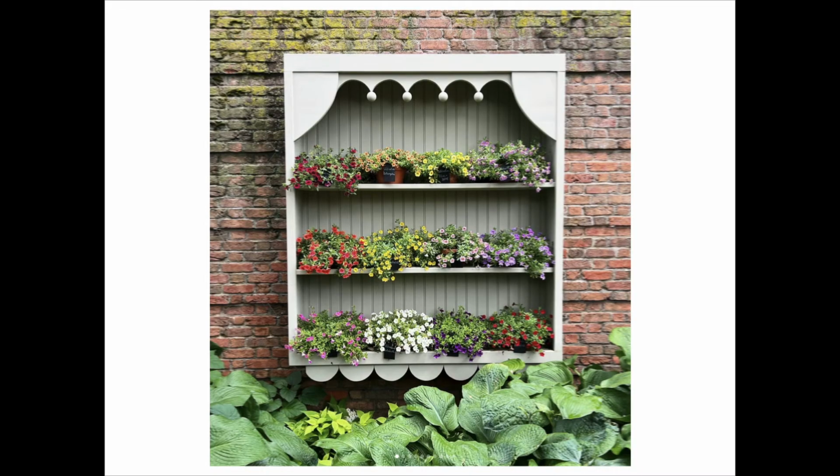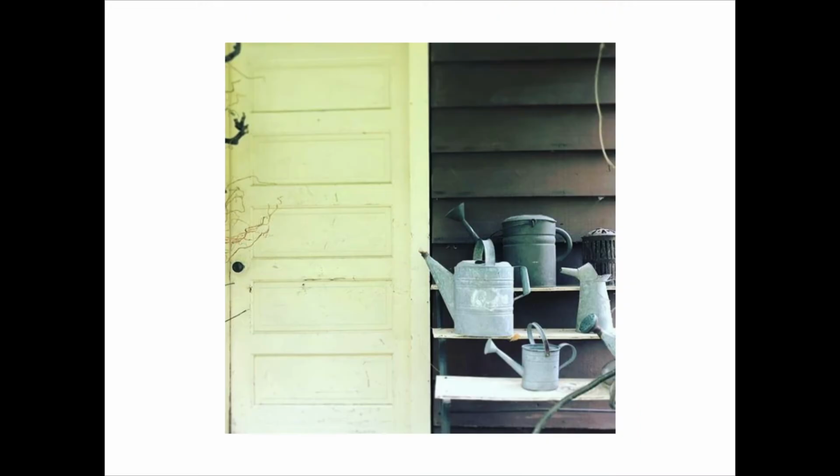And then here's another fun element at the Chicago Botanic Garden. They have this shelf on their wall, and they added plants on it. So lots of fun things that you can do with walls. You can add collections. This is in Chicago, and this is just a collection of watering cans that they had along their side of their shed.